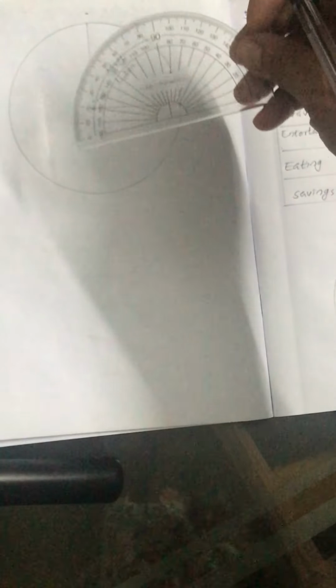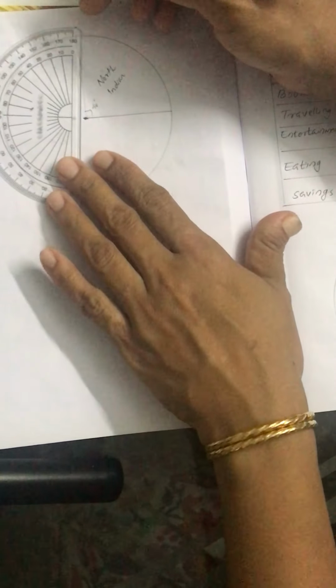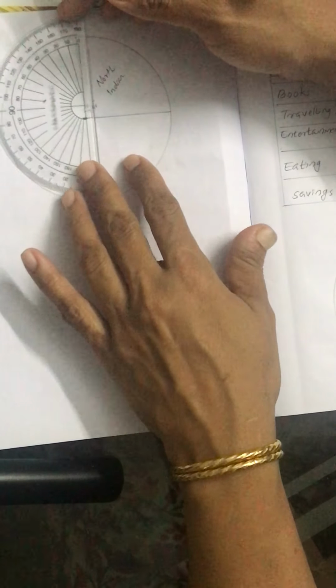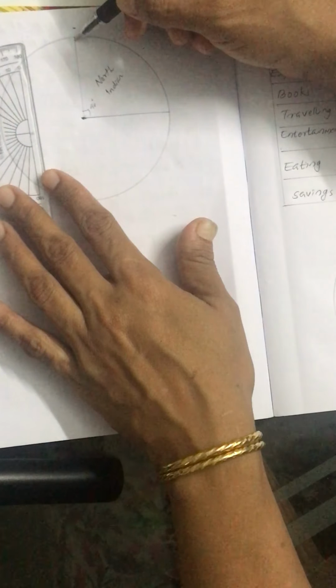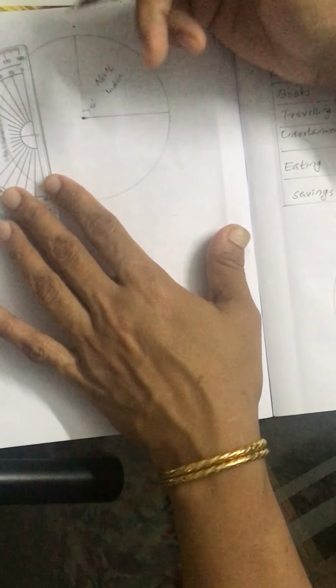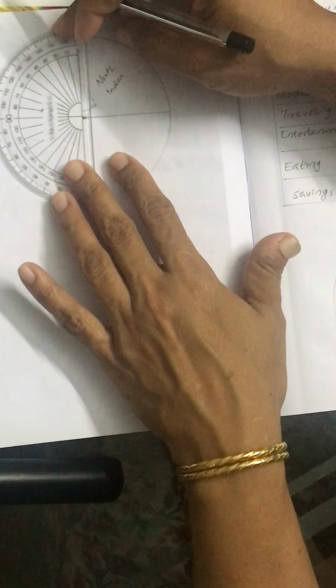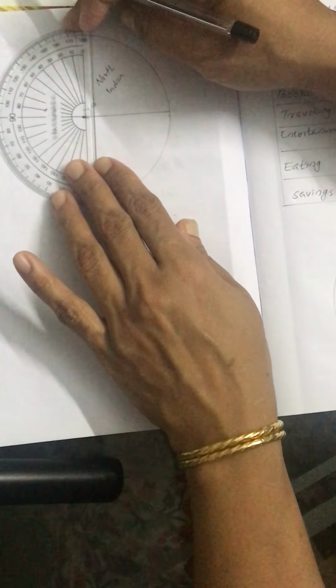Next we want to measure 120 degrees using the protractor, from any radius you can choose, no problem. Now I am choosing this radius.